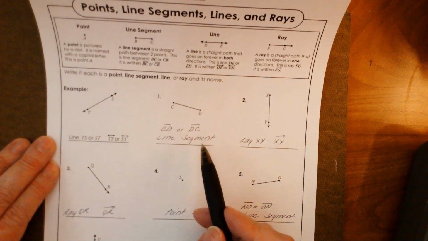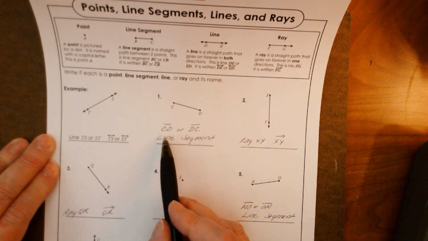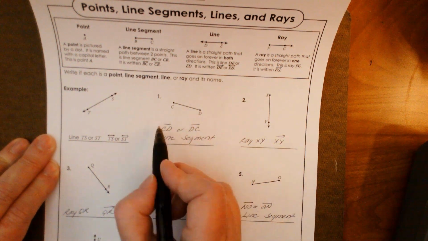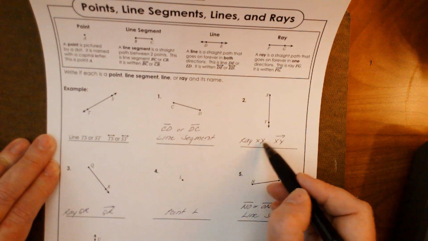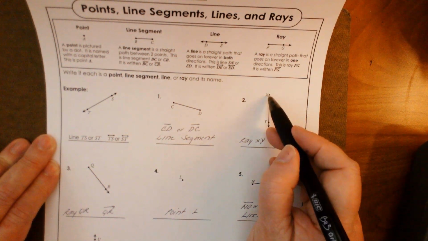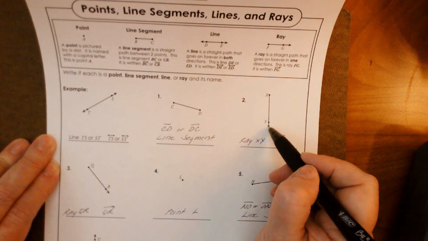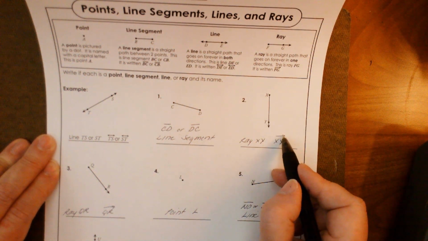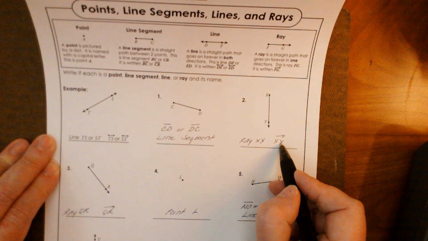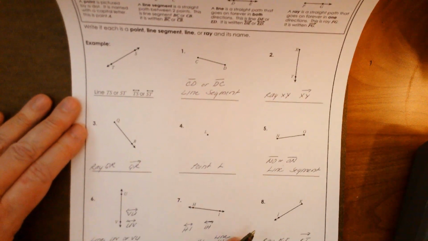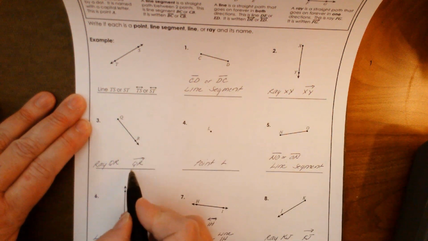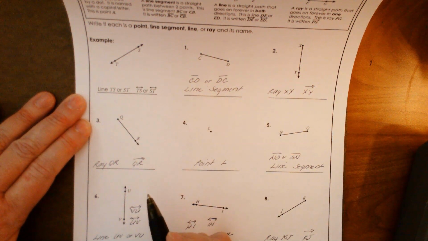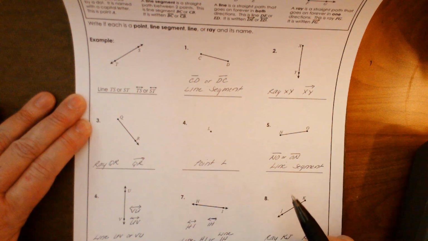And I'm going to go over 1, 2, 3. So remember, CD, this is a line segment, and it can be written CD or DC with that line above it. The ray is XY because this is the point it starts at, and this is where the arrow is. So we draw an arrow over XY. So either way. Same here. We have ray QR or QR with a line with an arrow over it. This is just a point L.